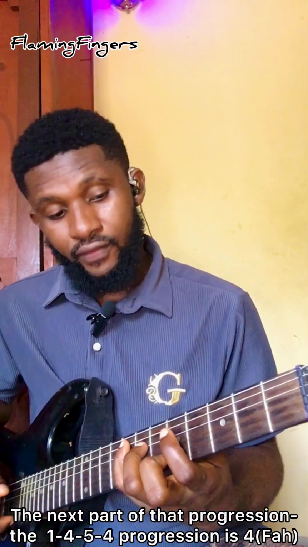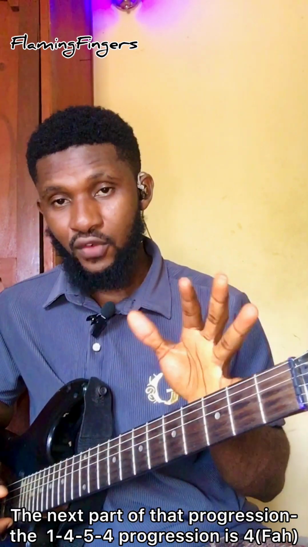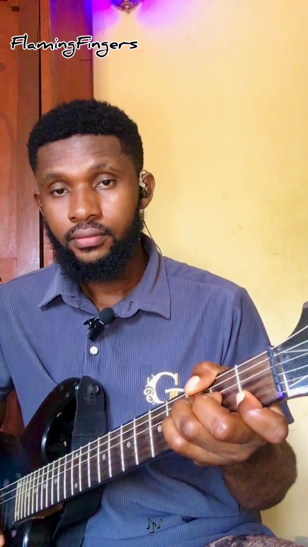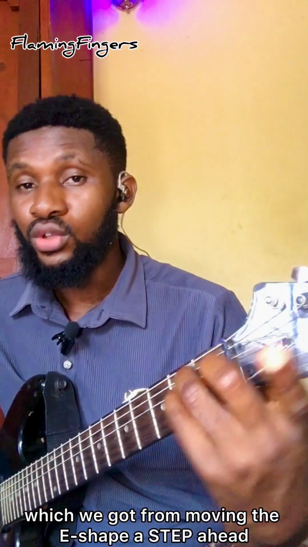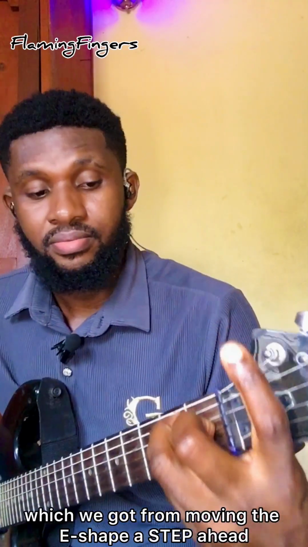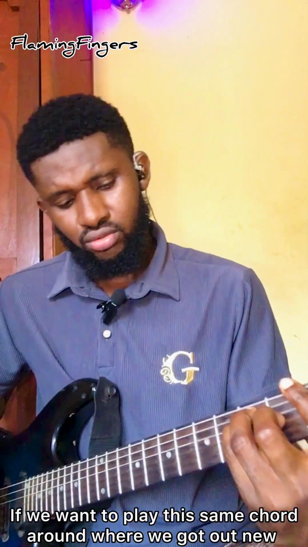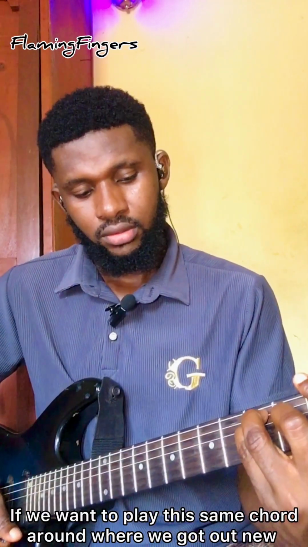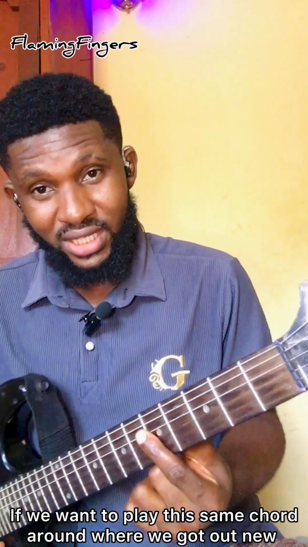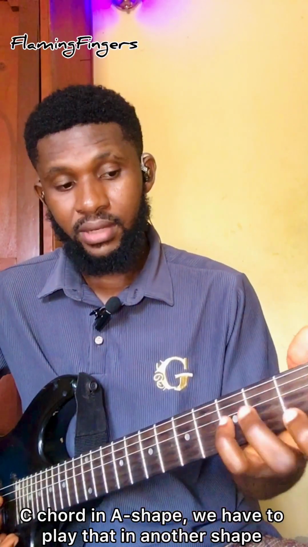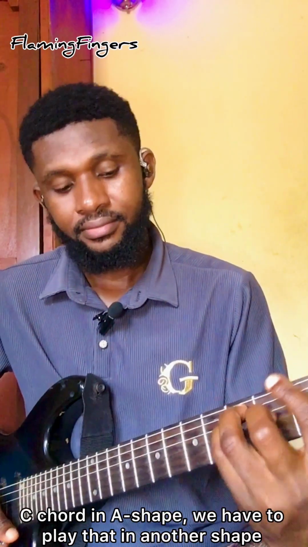The next part of that progression, the 1, 4, 5, 4 progression, is 4. Initially we played F, which we got from E shape, moving E shape a step ahead. So if we want to play this same chord around where we got our new C chord in A shape, we have to play that in another shape.